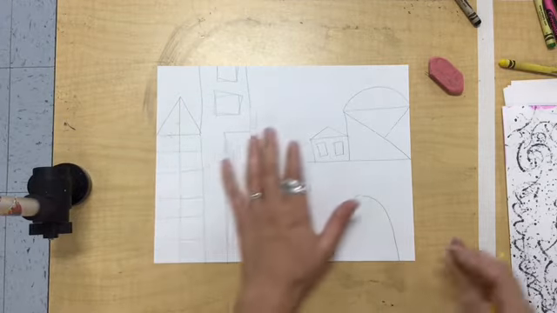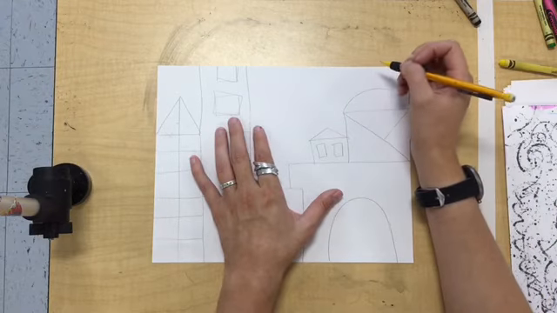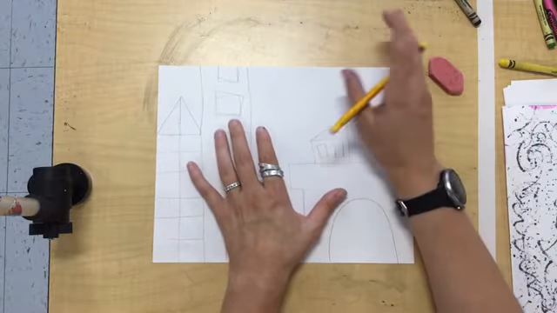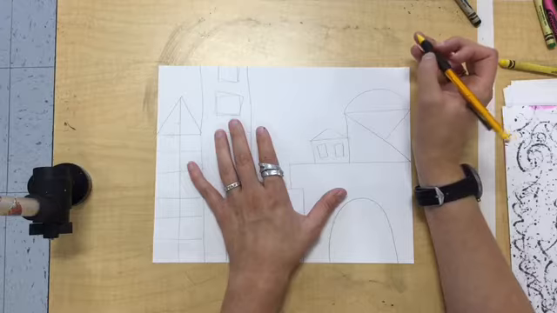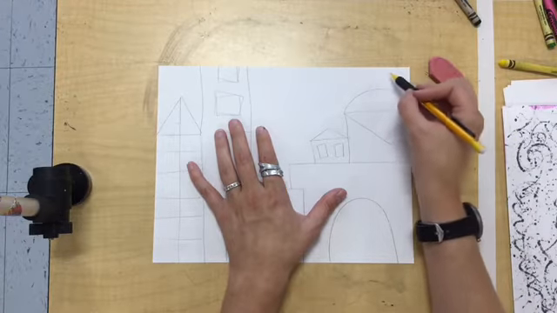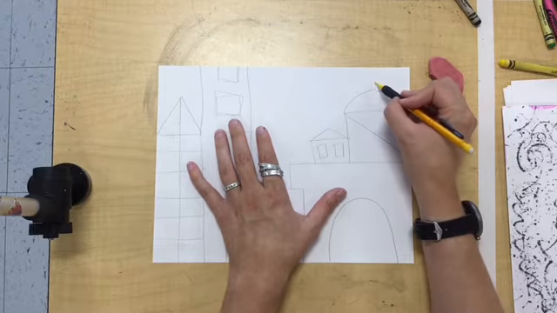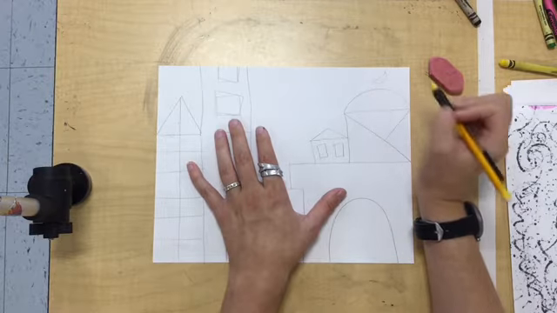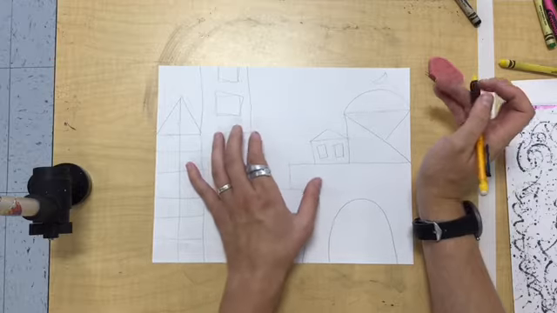Once I have added in most of my shapes, the last thing that I'm going to add into this cityscape before I start going for some details with a marker and crayons and paint is I'm going to add in either a moon or a sun. On this one, I think I'm going to go with a moon because that's one of the things that he also would include in his artwork.